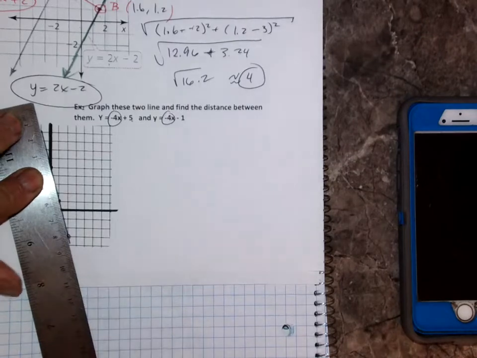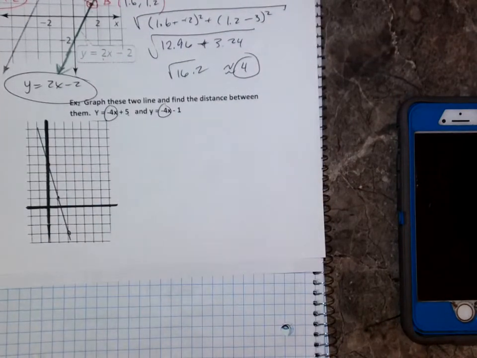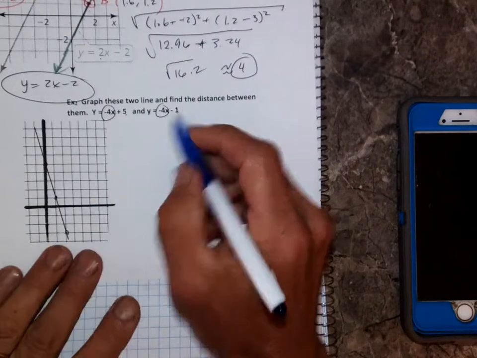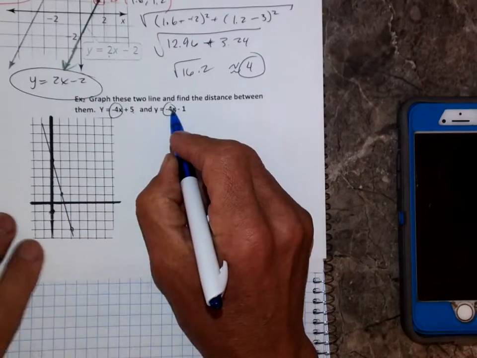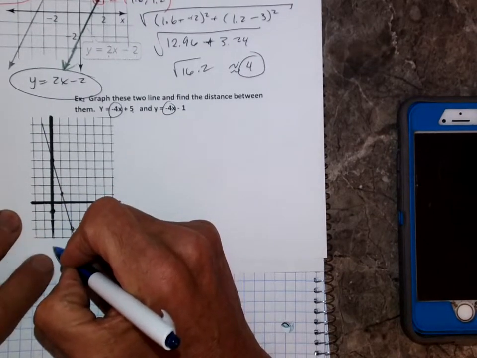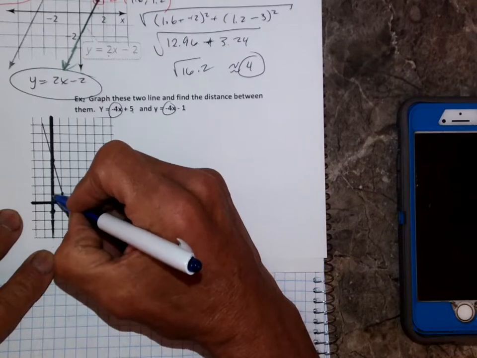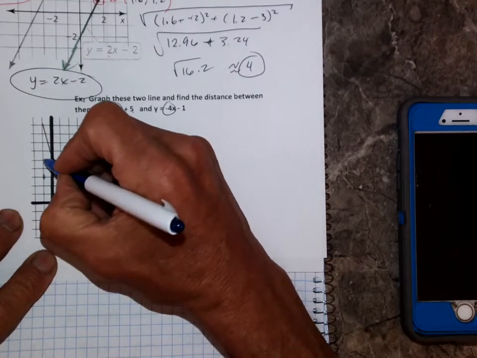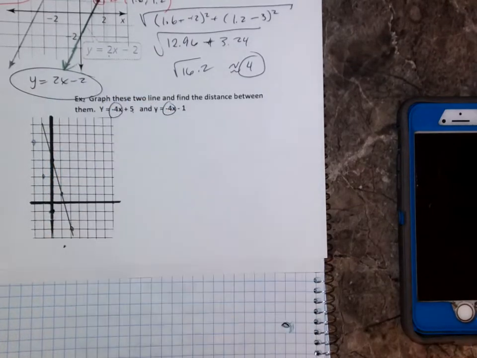Okay, there it is. Okay, now the second line. Let's see if I have a different color here. Let's use blue. Start at -1. And again, down 4. 1, 2, 3, 4 over 1. But I'll go the opposite. 1, 2, 3, 4 over 1. And I'll graph that line.